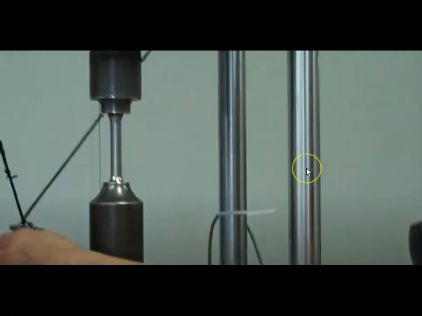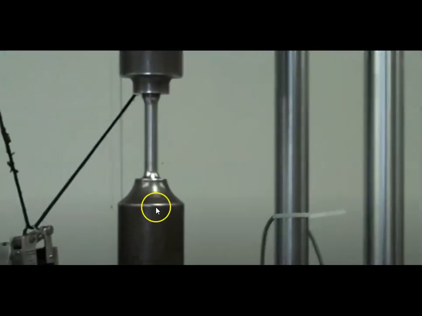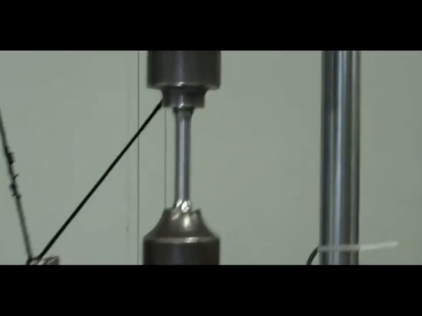After yield strength has been determined, remove extensometer and continue test to failure.